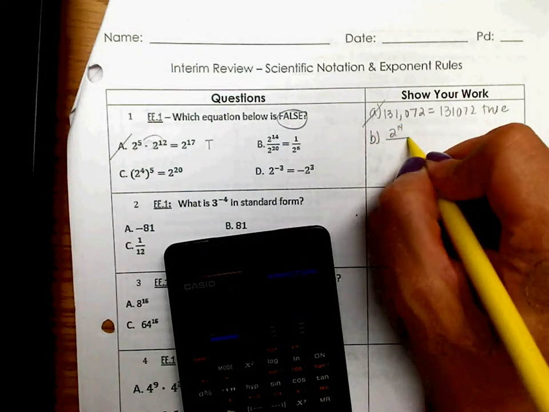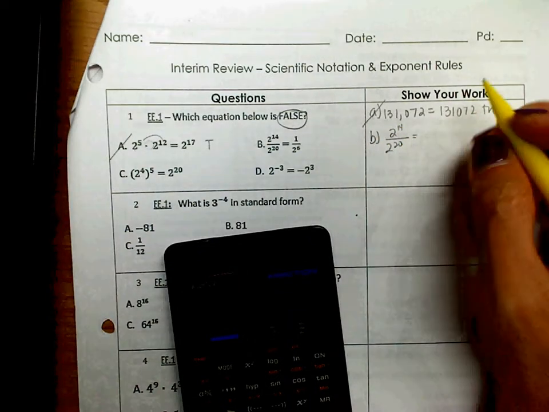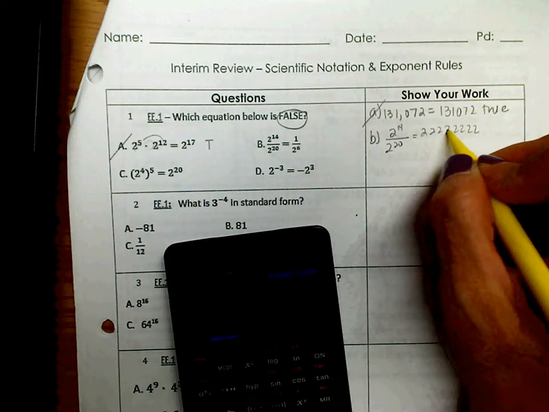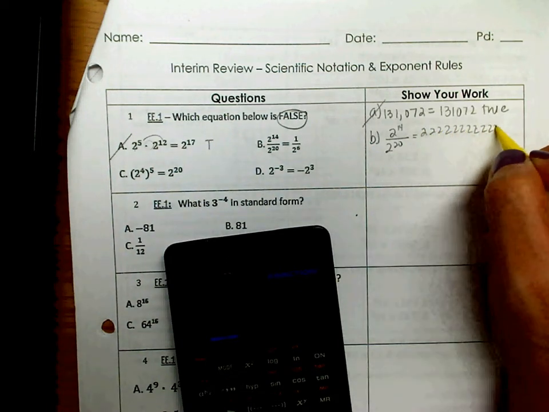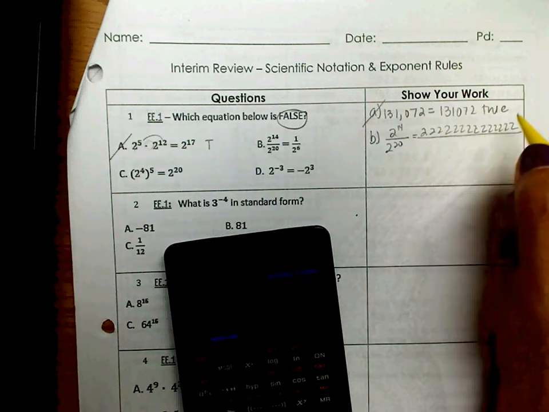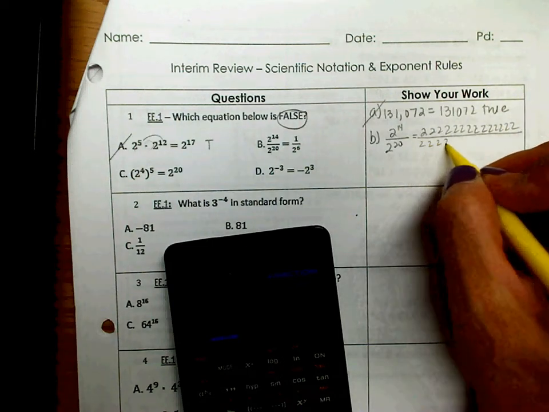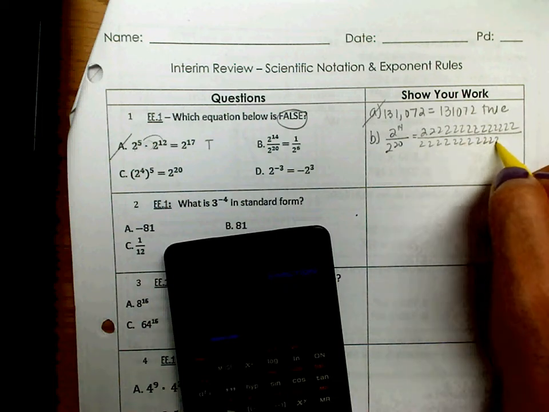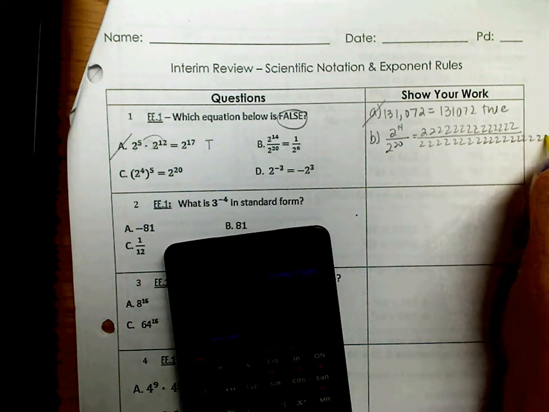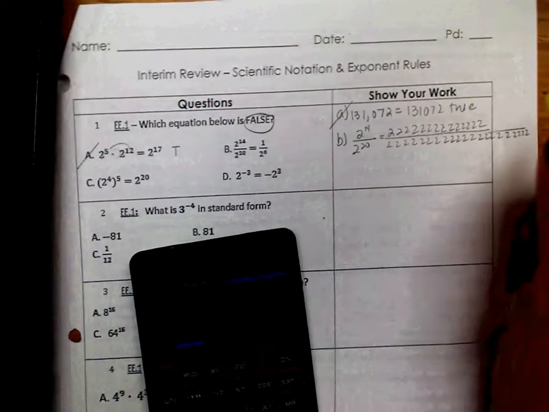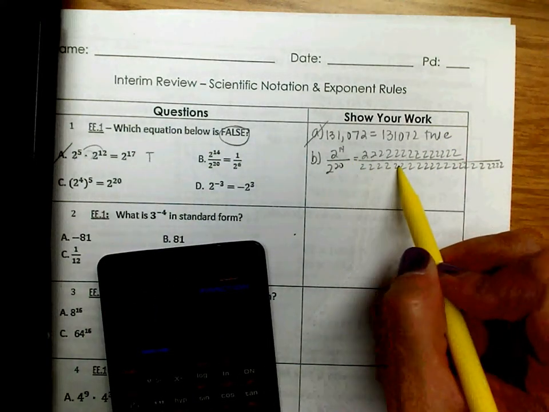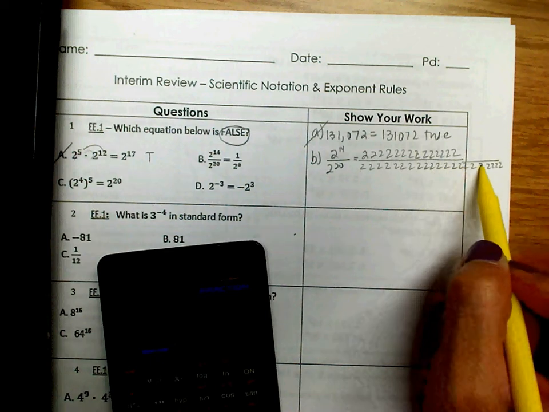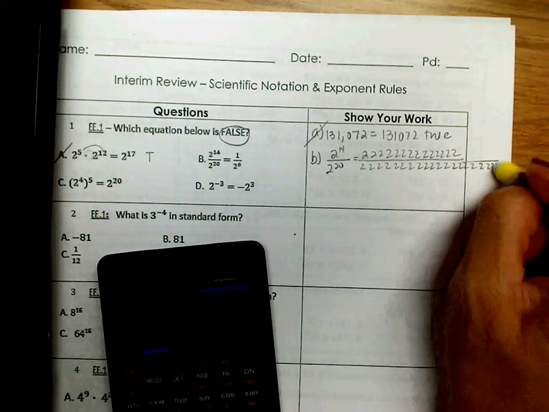2 to the 14th over 2 to the 20th. Well, if you write it all out, you count the 14 twos on top and the 20 twos on the bottom.